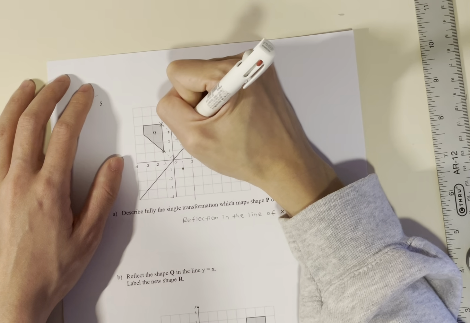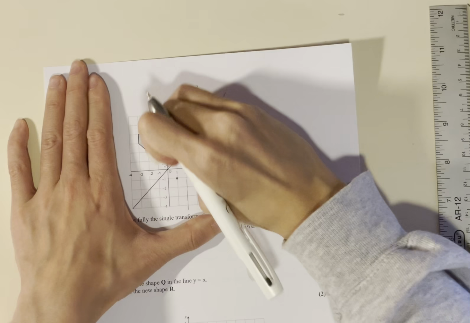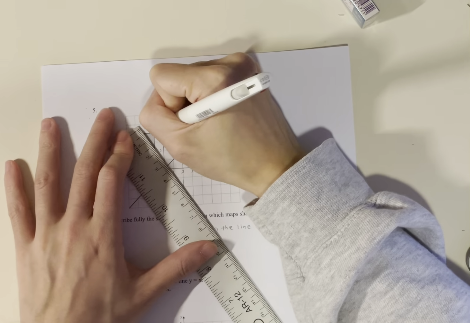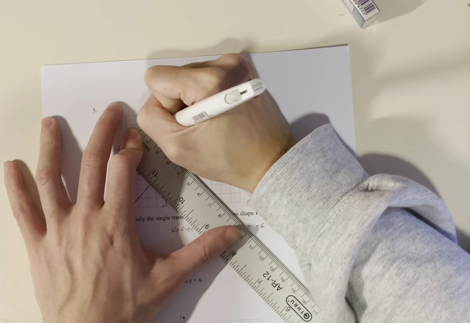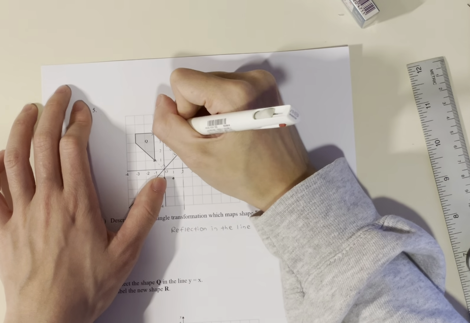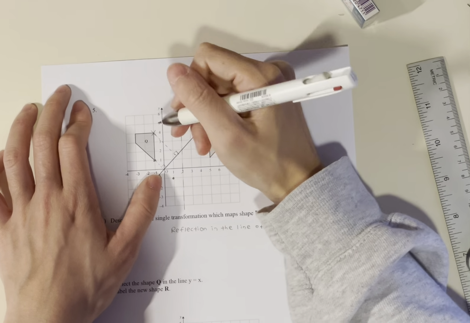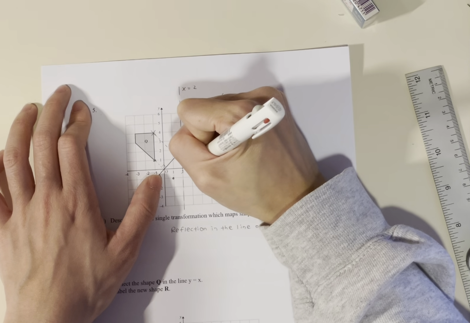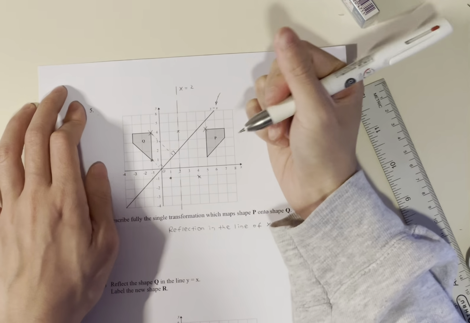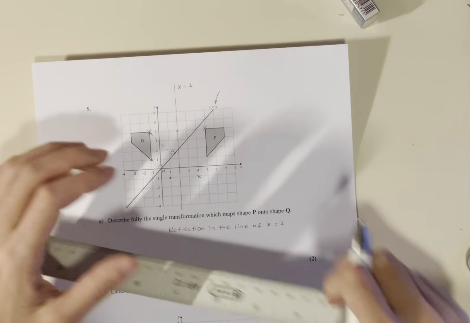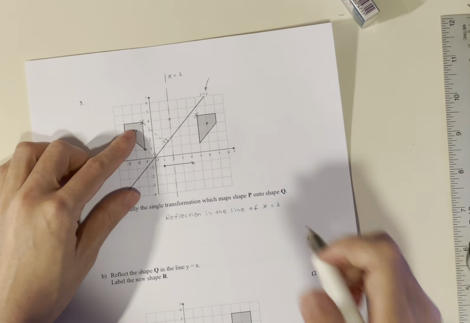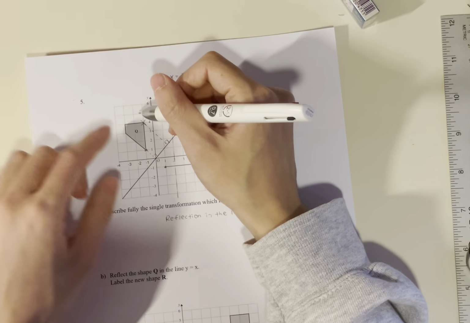So 1 block. So use a ruler always. From this point here, if you look at it perpendicularly, 1, 2, 2.5, so half, 1, 2, it will be 4 and -1 for this cross here. So you got this line. After you got this line, you can see the distance is 2 blocks.